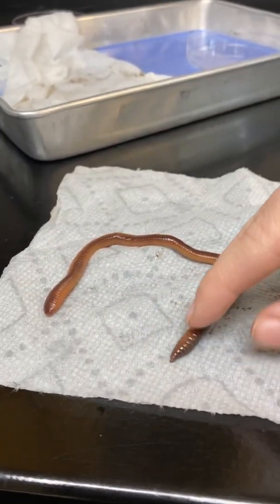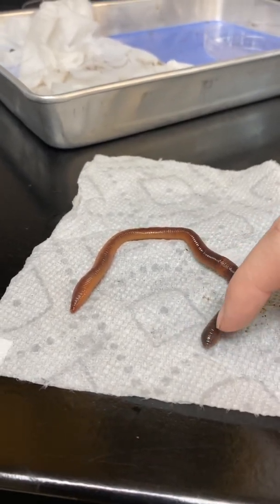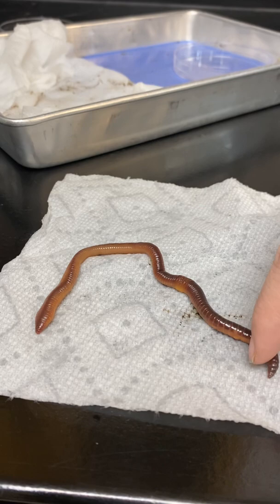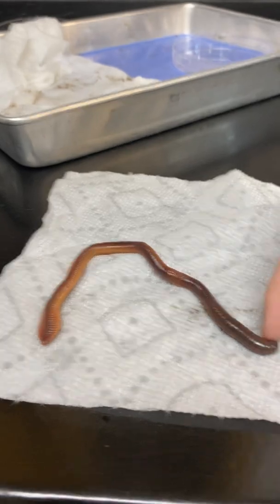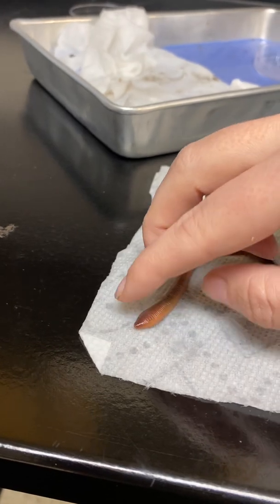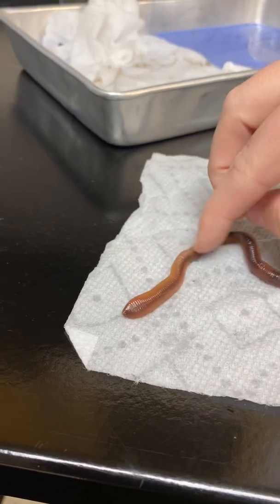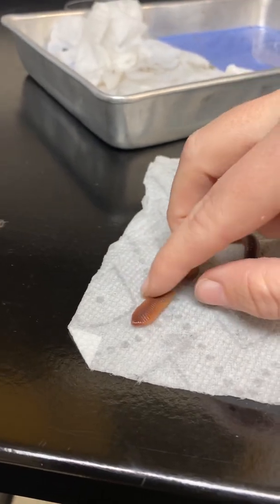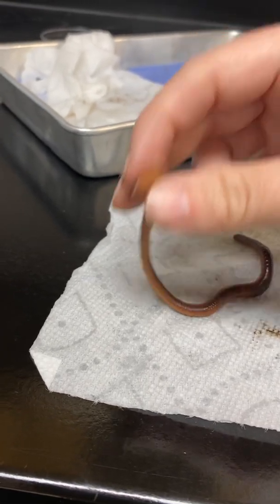I'd say that it just kind of contracts and kind of just moves more whenever I start. For the anterior end, when I touch the anterior end, it just doesn't really pull away, but it just starts moving a lot more. It becomes a lot more active. The posterior end, nothing really happens, so not much movement.